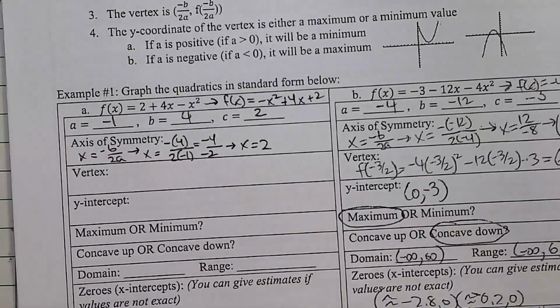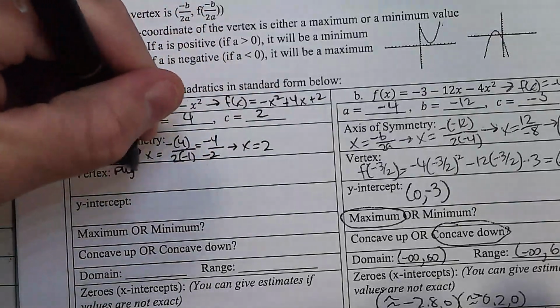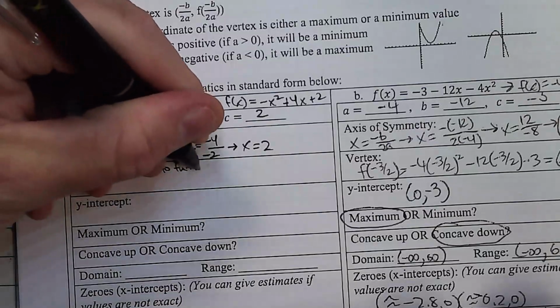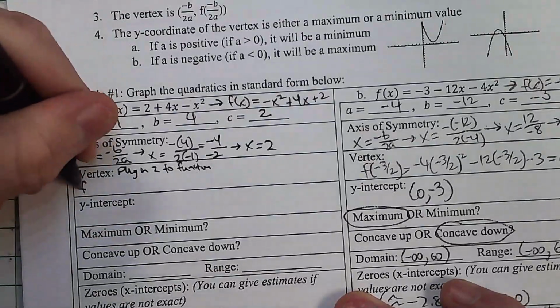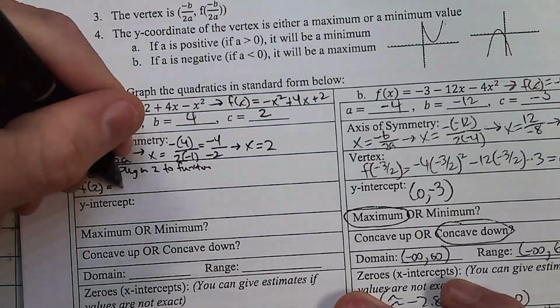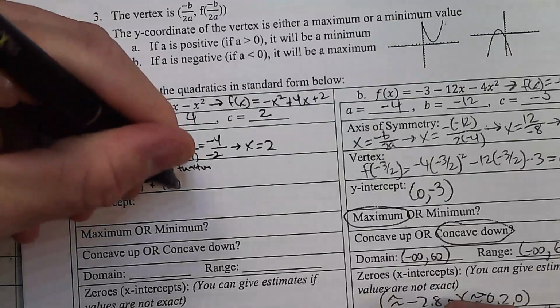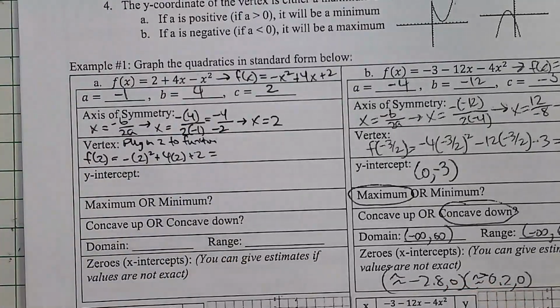Okay, to find the vertex, you're going to plug into the function. We just did this. Plug it into the function. So f of 2 is equal to negative 2 squared plus 4 times 2 plus 2. So you're going to plug in 2 to the function.